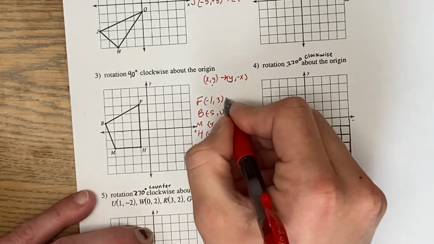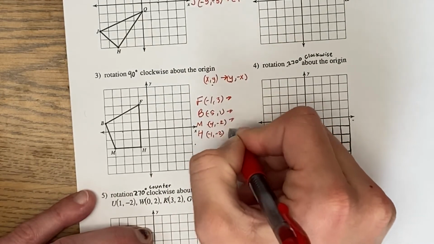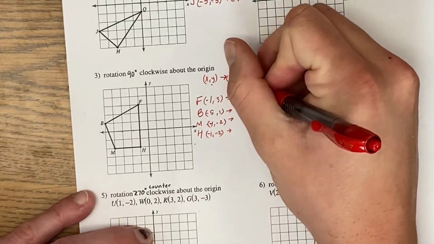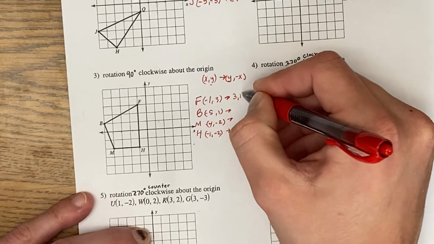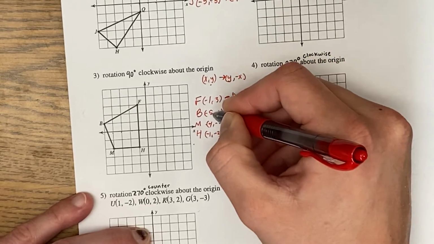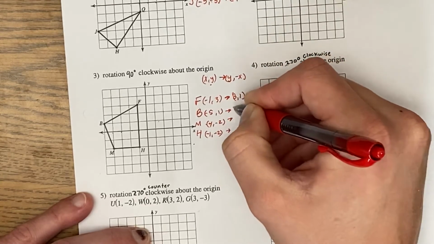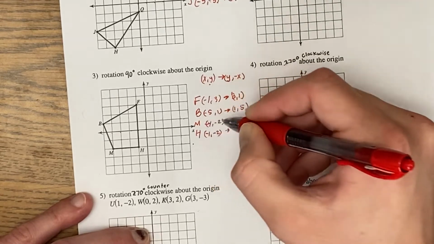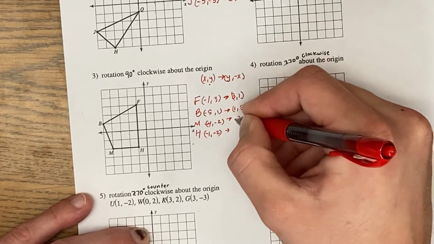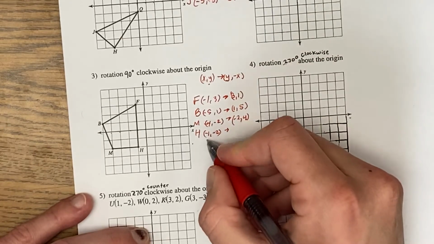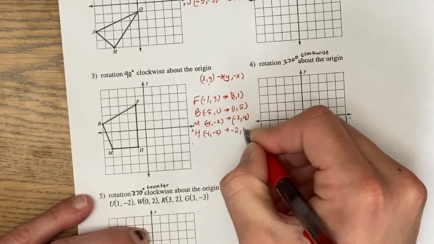Okay, so let's see what happens when we apply our principle here. X becomes opposite and then flip it. So (1, 3), flip it, (3, 1). (5, 1), flip it, (1, 5). This is (-4, 2), flip them, (-2, 4). (1, -2), flip them, (-2, 1).